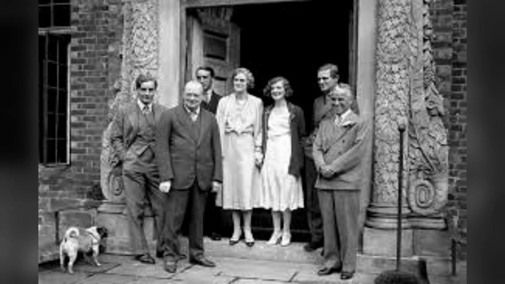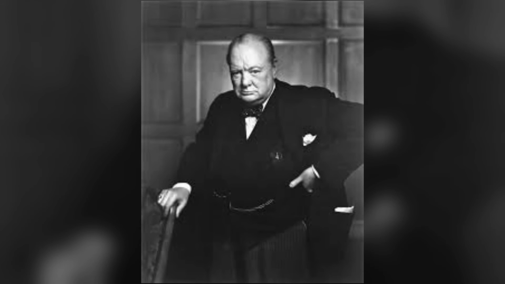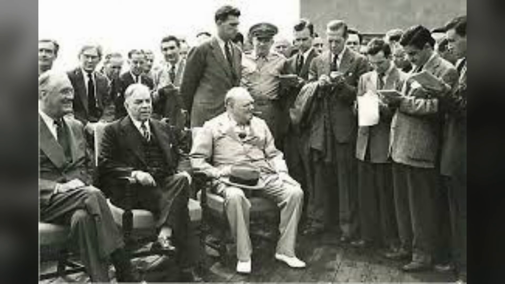In the 1930s, Churchill was a vocal opponent of the British policy of appeasement towards Nazi Germany. He argued that the policy would only embolden Hitler and lead to war, and he was proven right when World War II broke out in 1939.